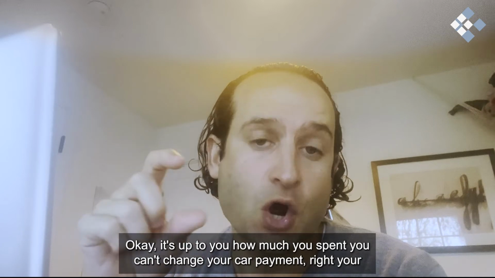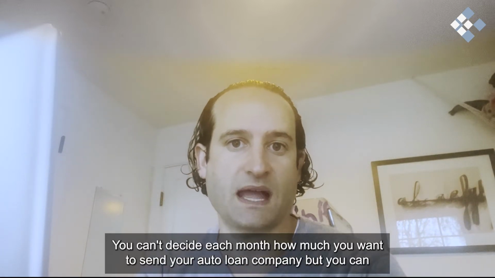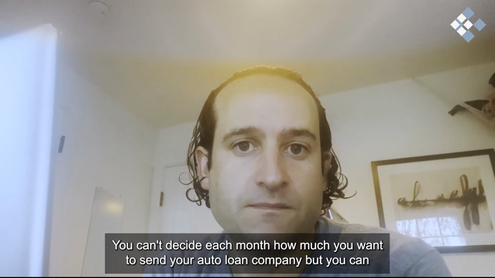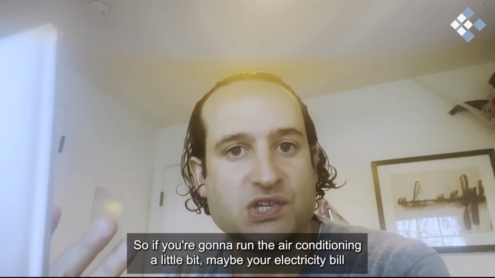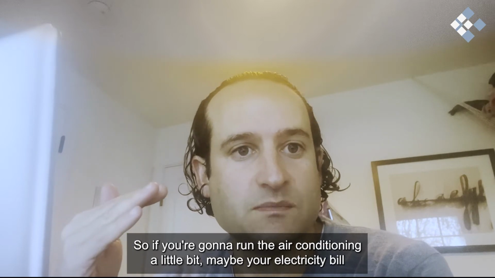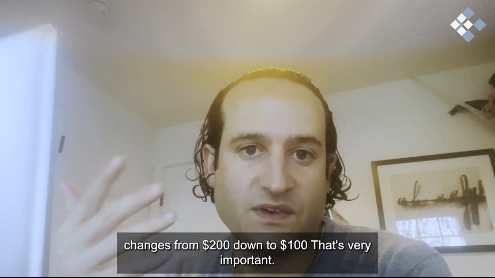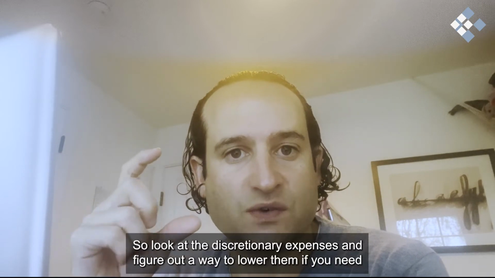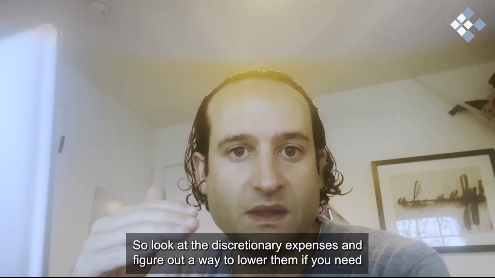You can't change your car payment, right? Your car payment's set, fixed. You can't decide each month how much you want to send your auto loan company, but you can decide each month how much you're going to run the air conditioning. So if you're going to run the air conditioning a little bit, maybe your electricity bill changes from $200 down to $100. That's very important. So look at the discretionary expenses and figure out a way to lower them if you need to do so to show surplus income.